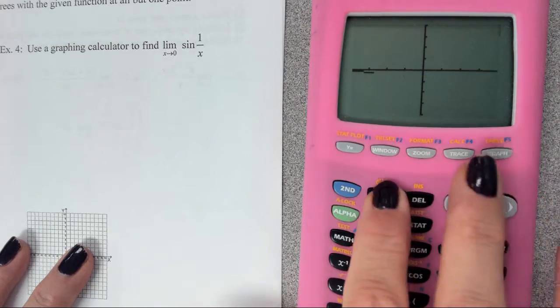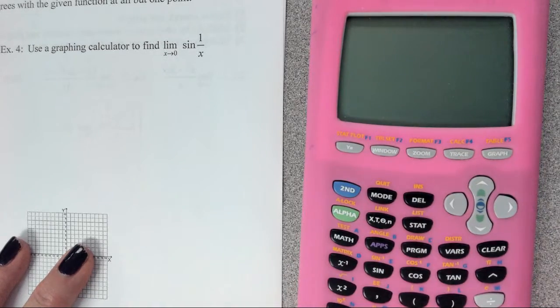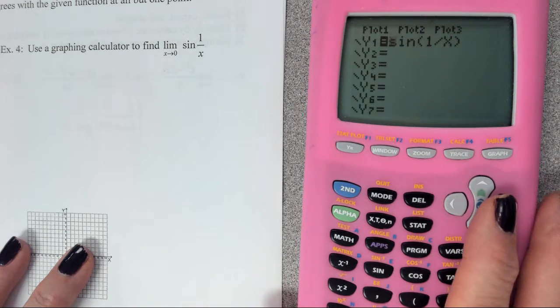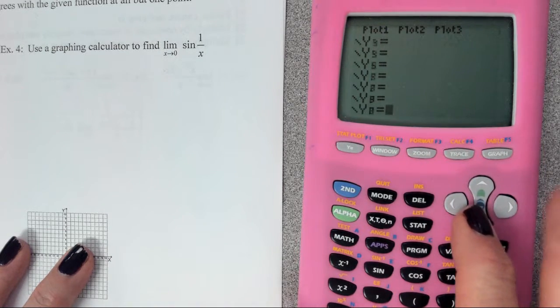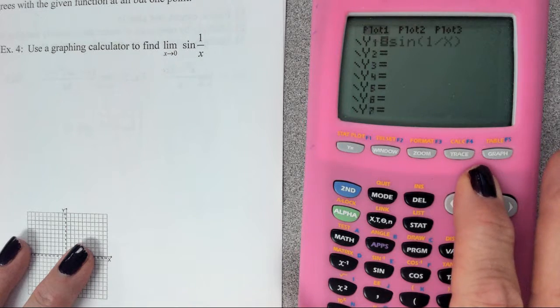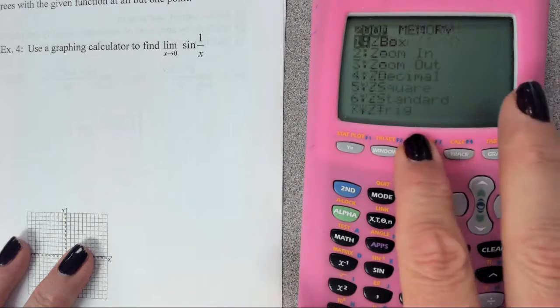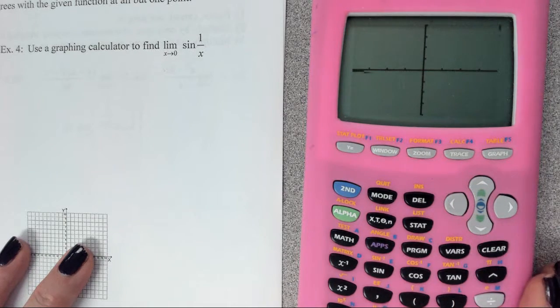Okay, let's help it. Okay, we're trying to put this in here. Is there anything else in there? Let's do a zoom trig one more time. There we go. Okay, so that's the way the function looks.